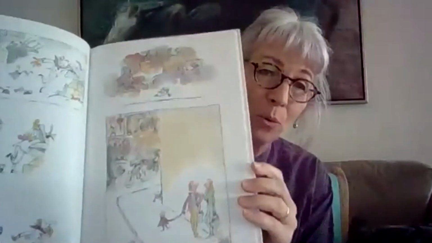This is a book in which the words carry the whole story. Now, a picture book is one in which the pictures are very important to carrying the story.